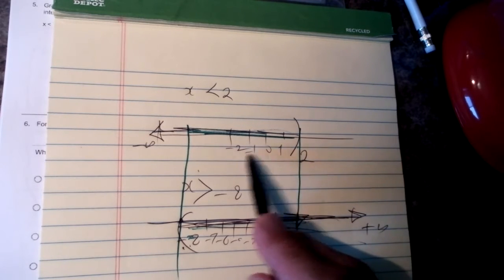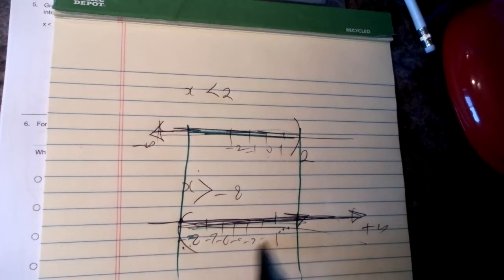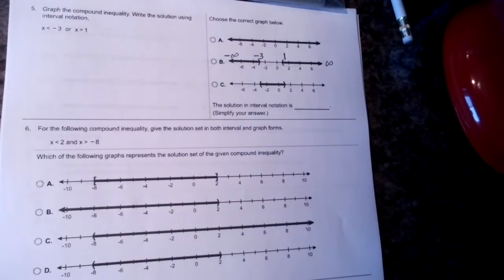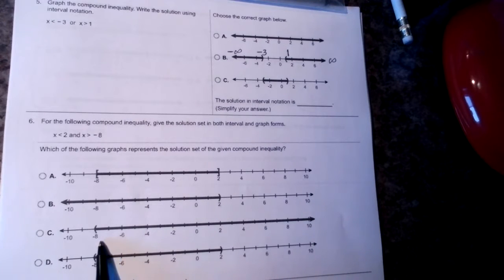It has 0, -1, this one has 0 and -1. So this piece of information is common between these two inequalities. So the answer is this one, C, between -8 and 2.